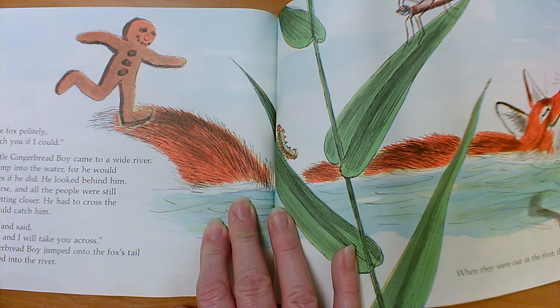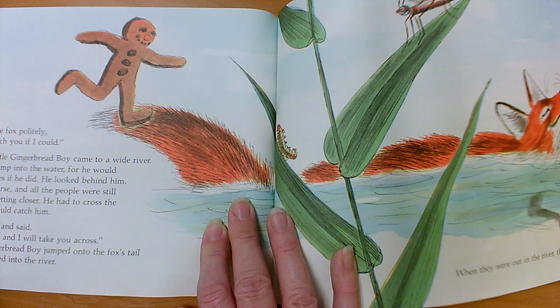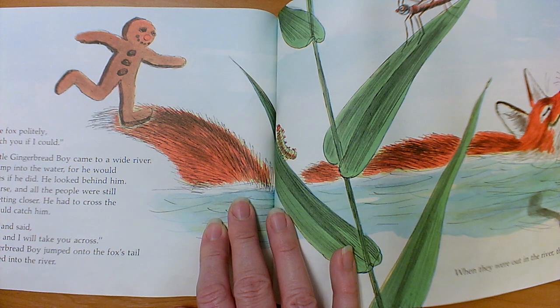Just then, the little gingerbread boy came to a wide river. He dared not jump into the water, for he would crumble to pieces if he did. He looked behind him. The cow, the horse, and all the people were still following and getting closer. He had to cross the river or they would catch him.